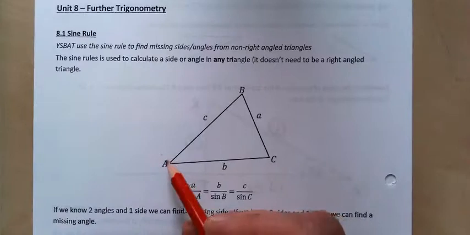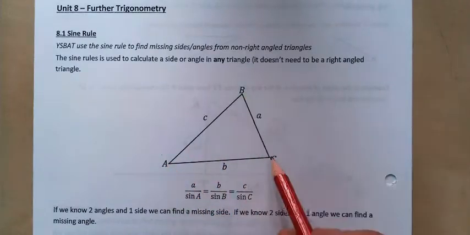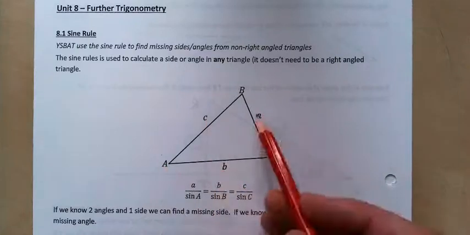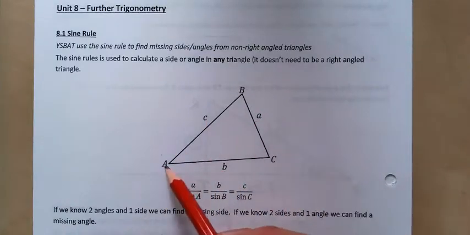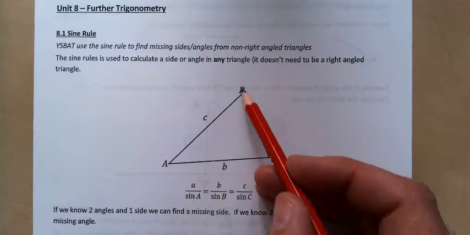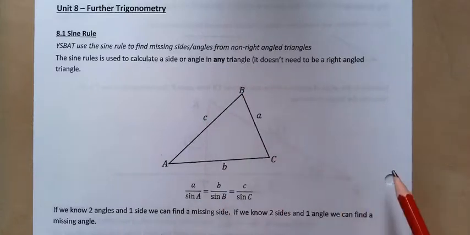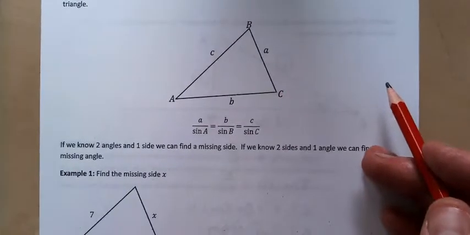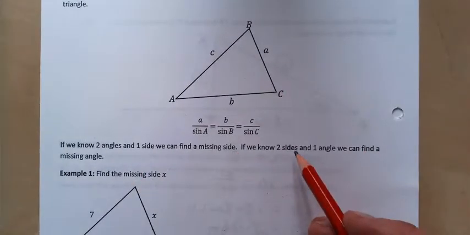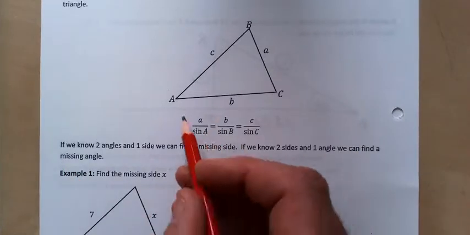And the letters we've picked are A, B and C. So capitals represent the vertices or the corners, and then lowercase represent the opposite side. Do you see that? So there's the A there, so that means the small a is going to be here, the big B is here, the small b is going to be here, and similarly with the C. If we know two angles and one side, we can find the missing side. If we know two sides and one angle, we can find the missing angle. And we're going to be using the sine rule.